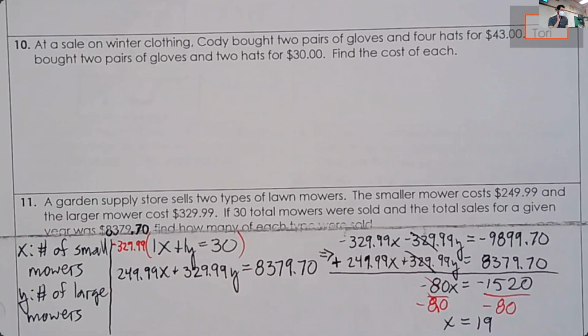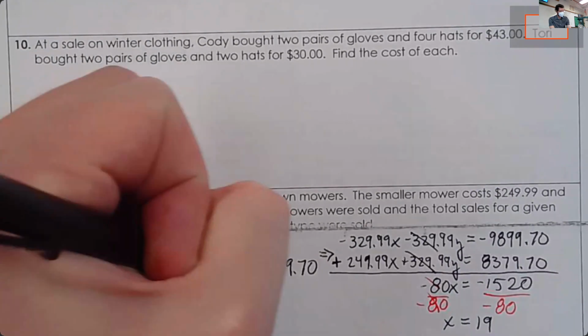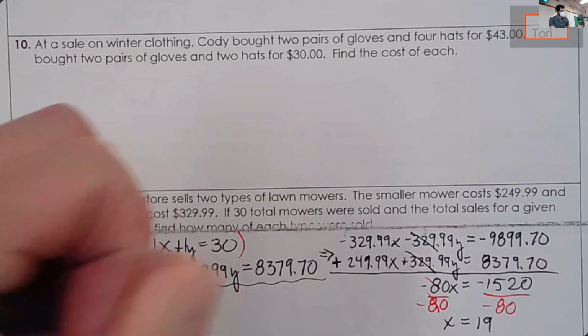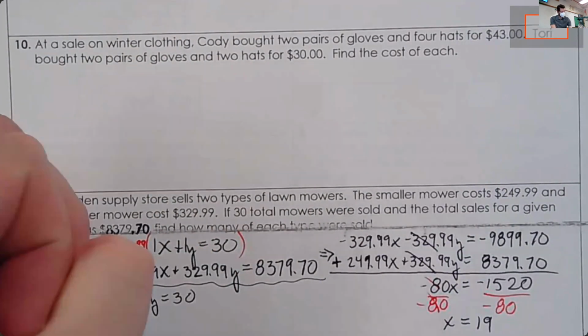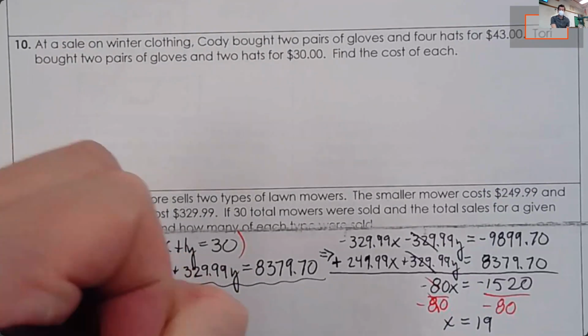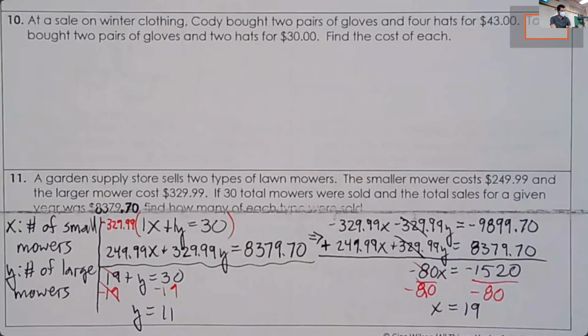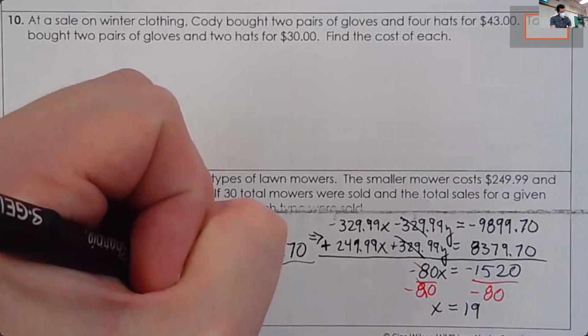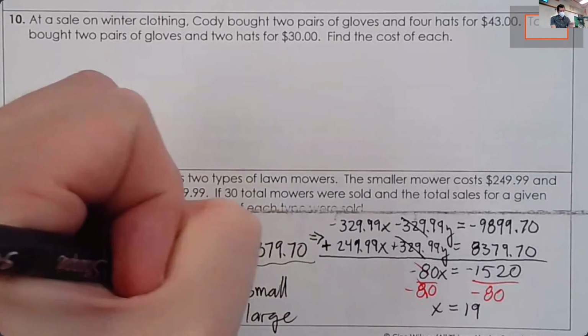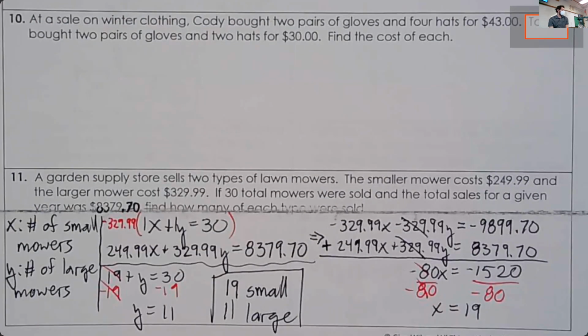Well, let's find out. x is 19, and we can plug back into our very first equation. So x is 19 plus y equals 30. If we subtract 19 from both sides, 30 minus 19 means that y equals 11. So 19 small and 11 large. That is our answer for problem number 11.